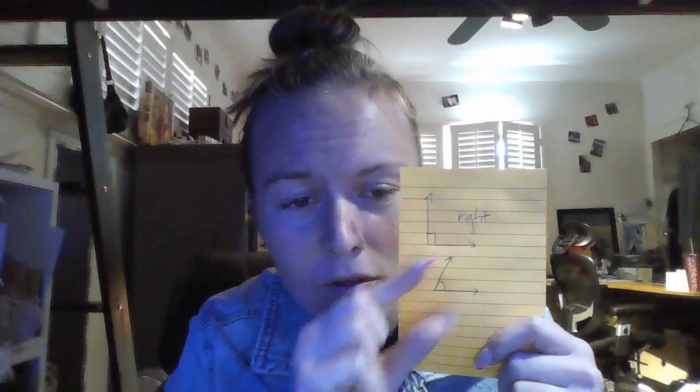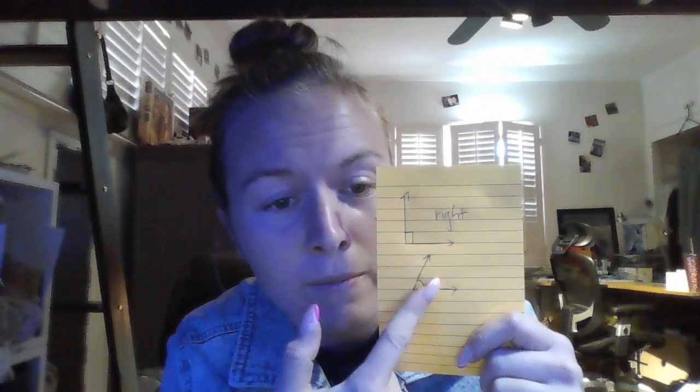Oh, so cute. It is smaller than 90, so it has to be bigger than 0 degrees and smaller than or equal to 90. That would be an acute angle. So a right angle actually fits into the acute angle category. So acute is 90 or smaller, right?